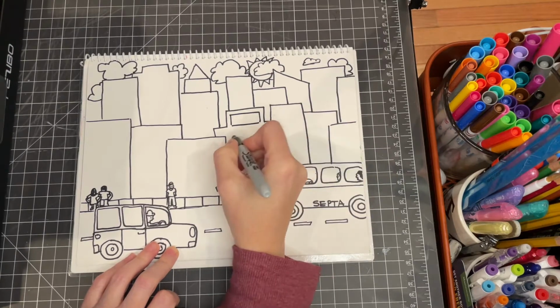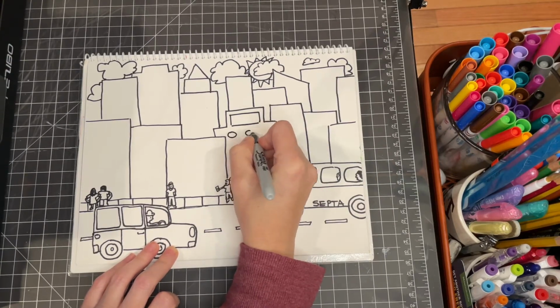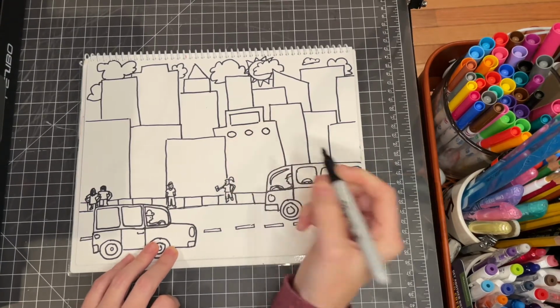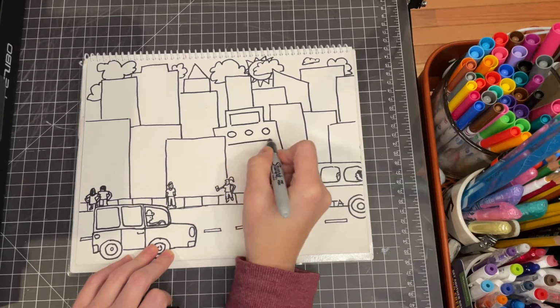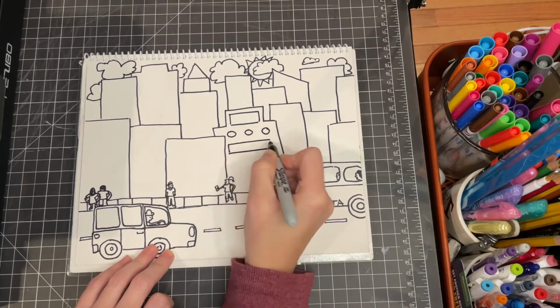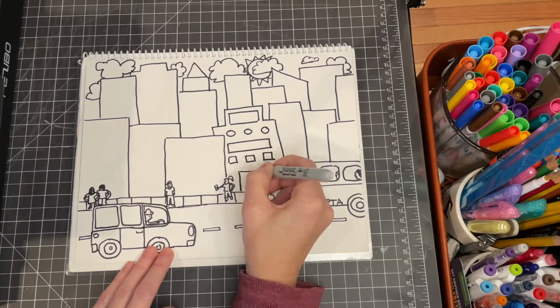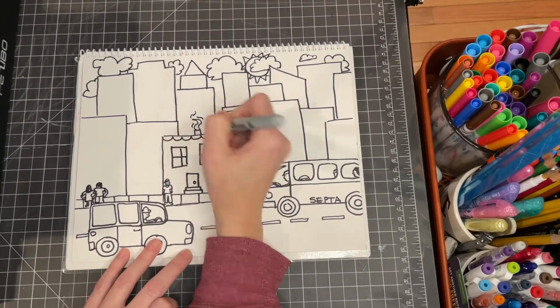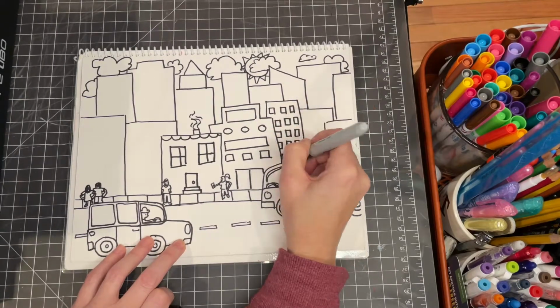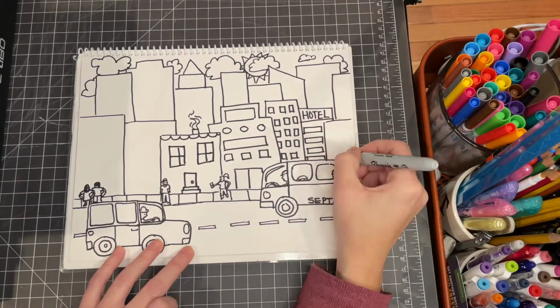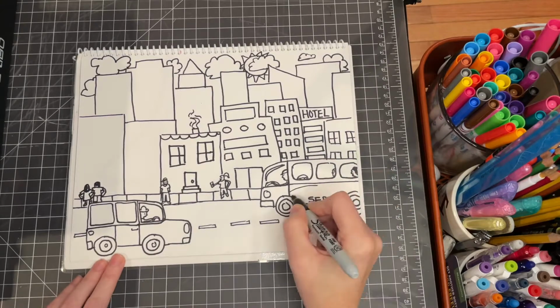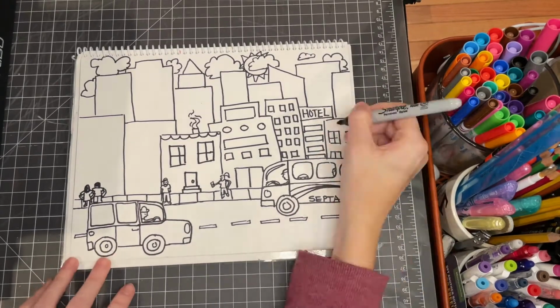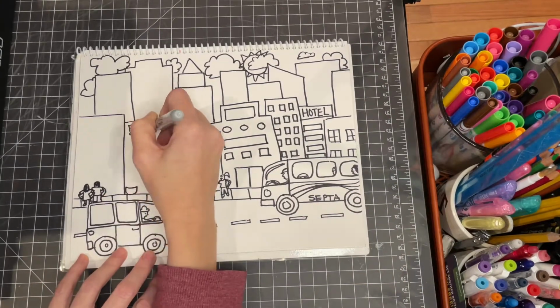So you are going to see me doing just that. And I will speed up the video for your convenience. But please take your time and add your details carefully. So I've got steps with a door, chimney, different kinds of windows from round to long and square. I've got a hotel, add some details on my SEPTA bus.